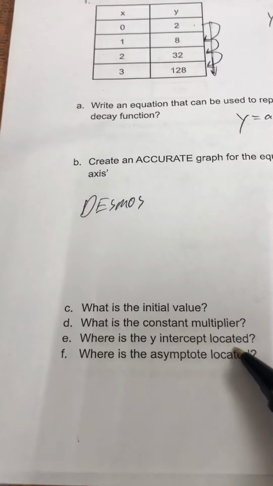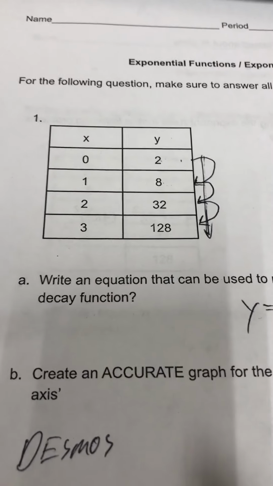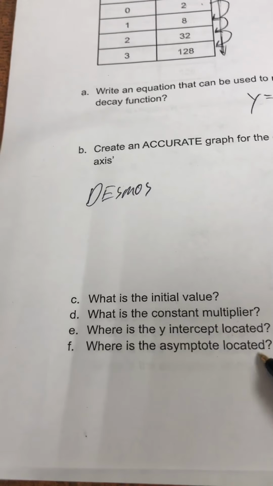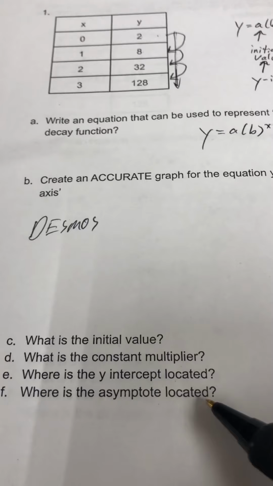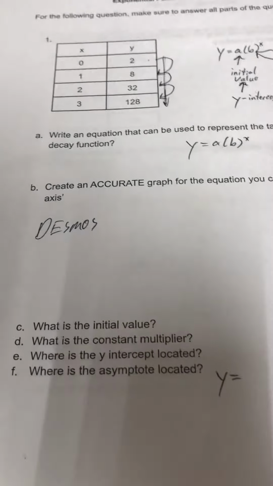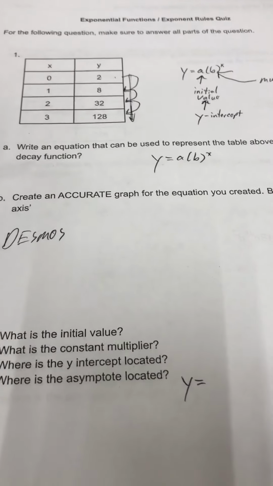And where is the y-intercept located? You can just look at the table and find the y-intercept. That's when x equals 0. What is y? And then where is the asymptote located? Remember, the asymptote is on your graph wherever it flattens out. It's going to be y equals whatever that value is where the y flattens out, okay?